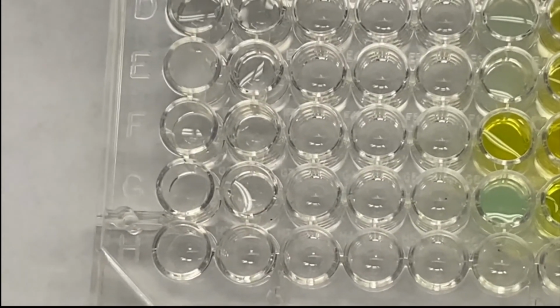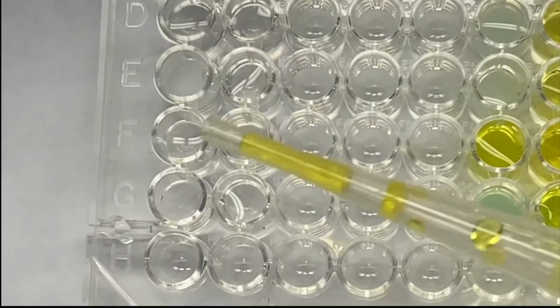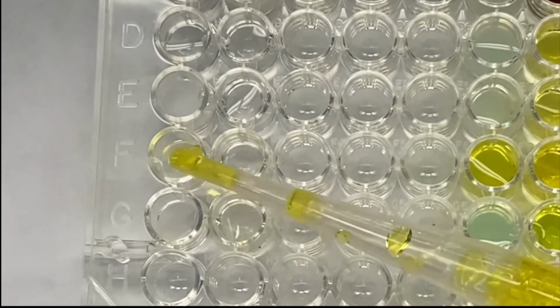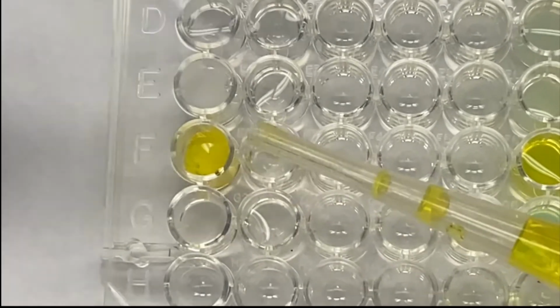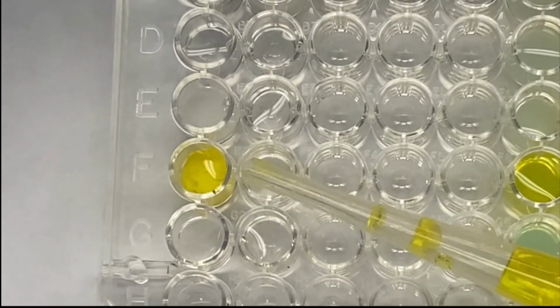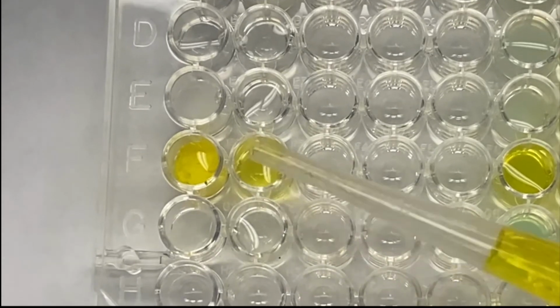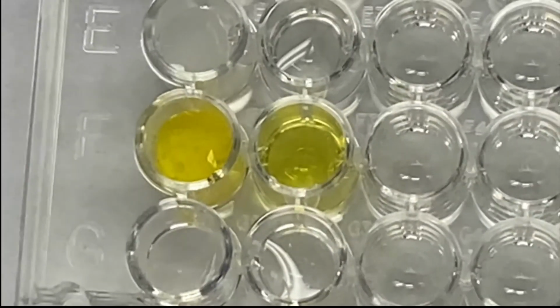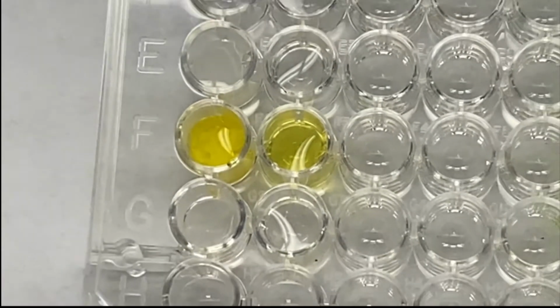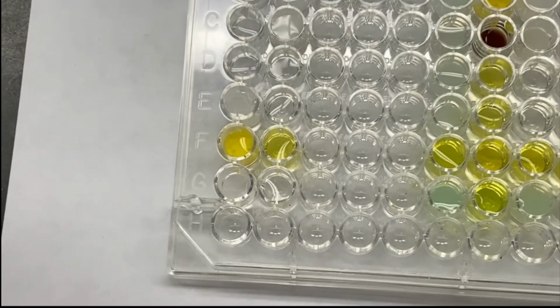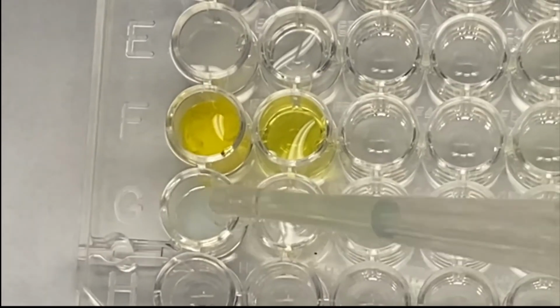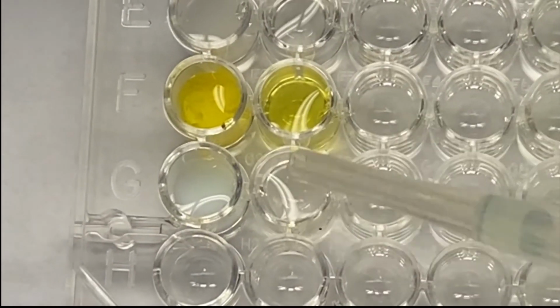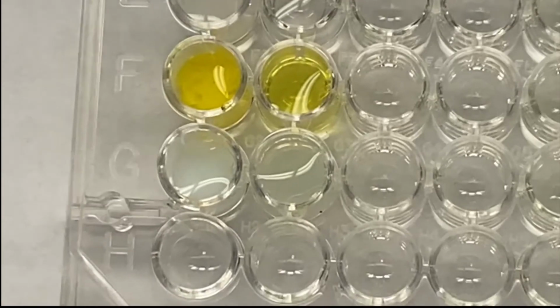Add in my K2CrO4. Okay, now I have a yellow precipitate in unknown 1 and a clear yellow solution in unknown 2. Now lastly, I will add my NiSO4. I see a precipitate in unknown 1 and also a precipitate in unknown 2.